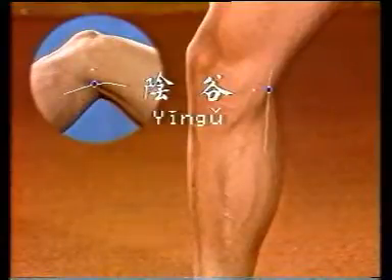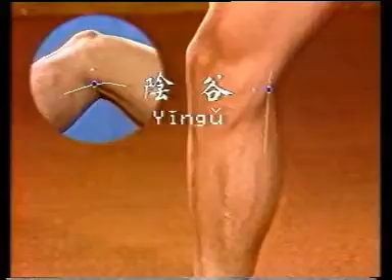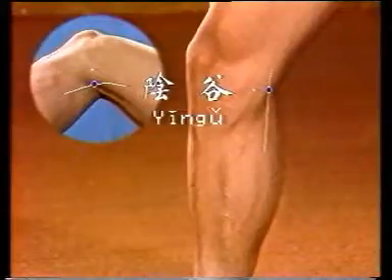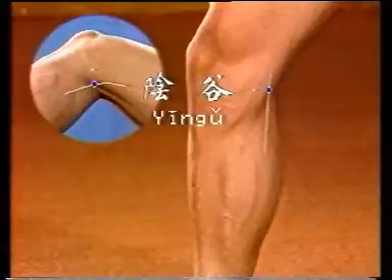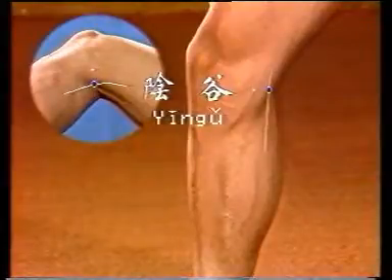Kidney 10. On the medial side of the popliteal fossa, with the knee flexed, between the tendons of the semitendinosus and semimembranosus muscles. It's the he-sea point of the kidney meridian. Indications are impotence, hernia pain, dysuria, dampness and itching of the external genitalia, knee pain, leukorrhea, and uterine bleeding. Puncture 0.6 to 1 cun. Apply 3 to 5 moxicons or 10 to 20 minutes moxibustion.